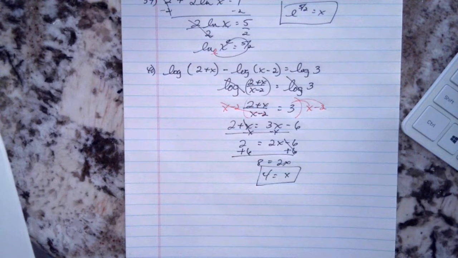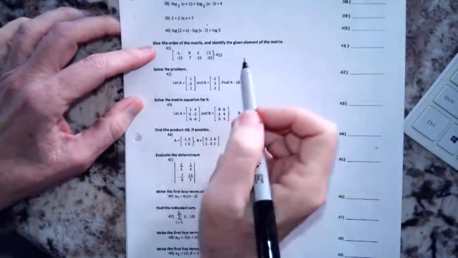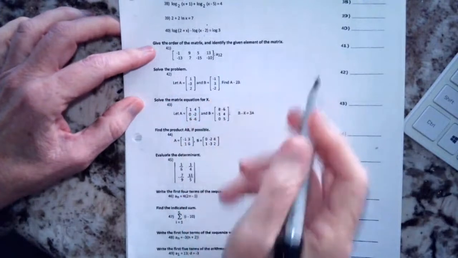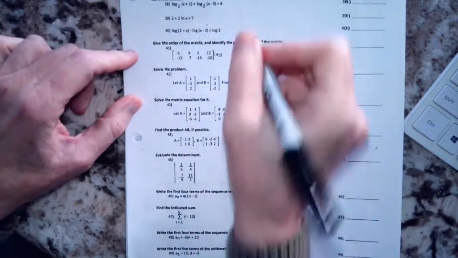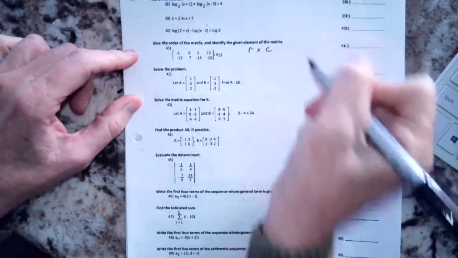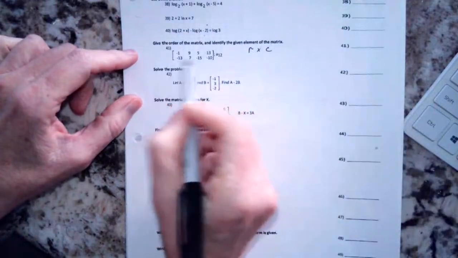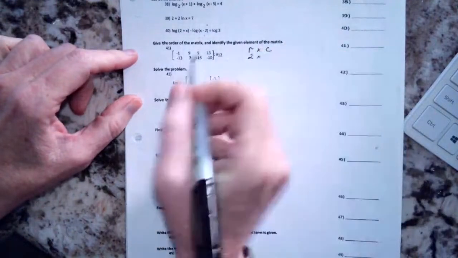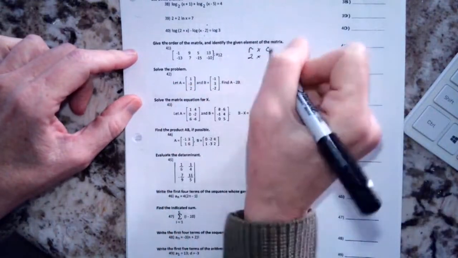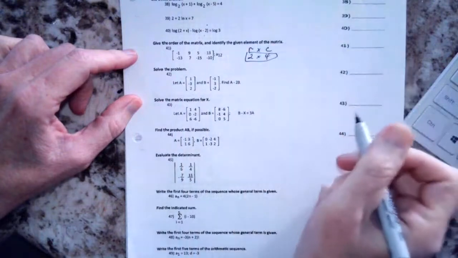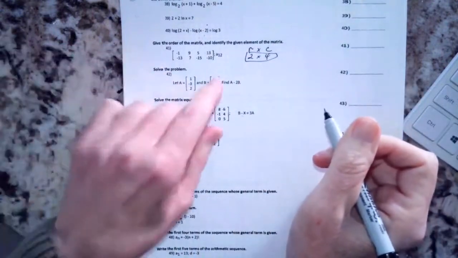Now we shift into what we did in the last test: the matrices, the sequences, series, that kind of thing. Give the order of the matrix and then identify that element. So the order, remember, it's always going to be rows by columns. So we have 2 rows by 1, 2, 3, 4 columns. So it's a 2 by 4 matrix.